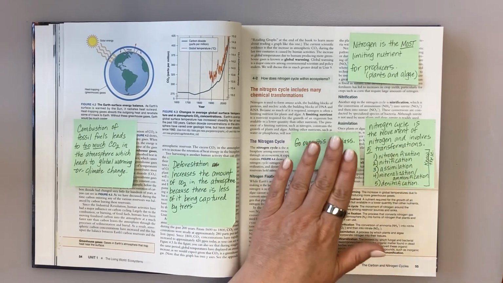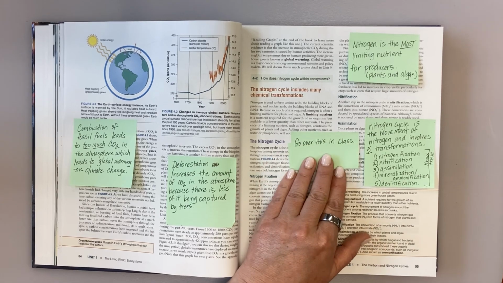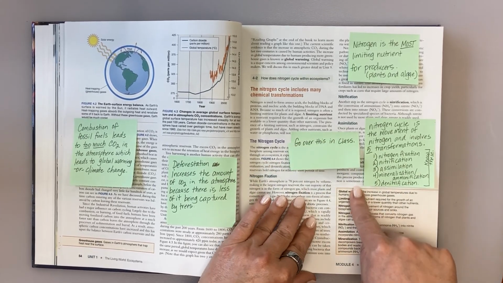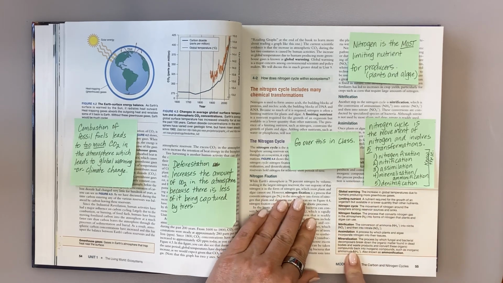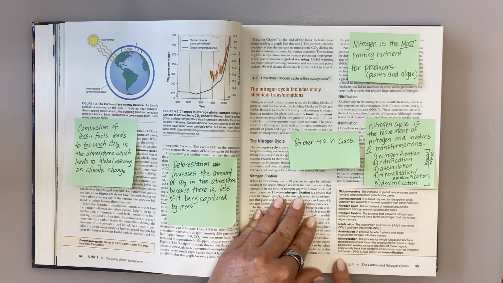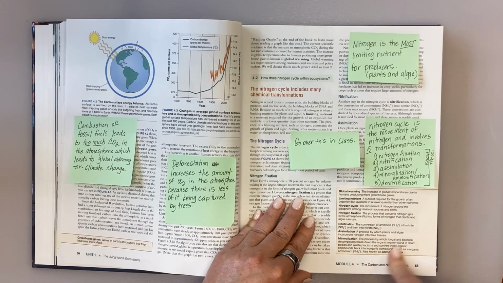The nitrogen cycle I'm essentially going to go over in class. We're going to do some sketch notes on the nitrogen cycle, so I'm not going to talk about it very much here. You do need to know all these vocab words that are associated with the nitrogen cycle. So everybody always asks me, do we need to know this stuff? Yes, you definitely need to know this stuff. They will ask you words about this, or they'll ask you questions about this, and they expect you to understand these terms.